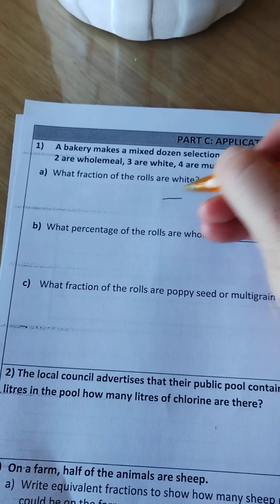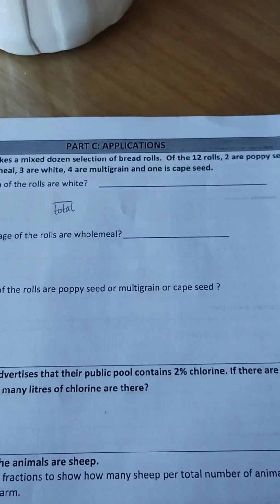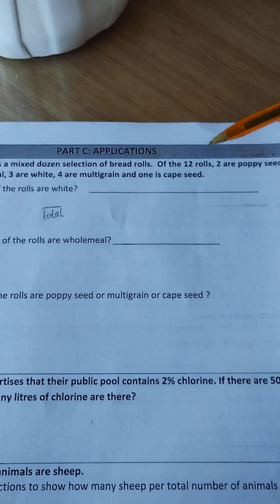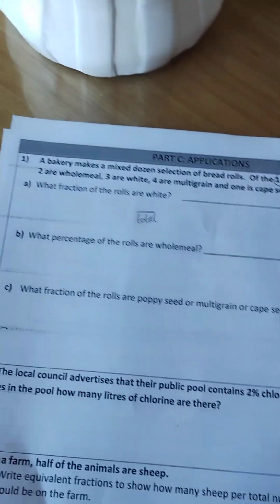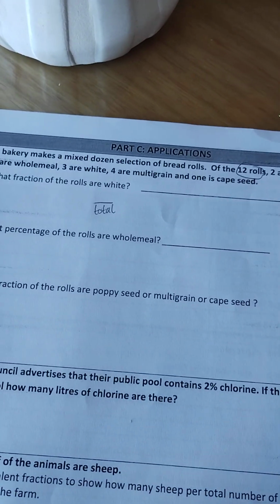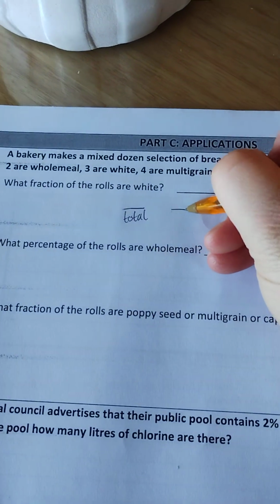So what we have to do first is work out our denominator, and we know our denominator is always the total amount. So how many bread rolls do we have in total? Well, they actually tell us, of the 12 rolls. So 2 plus 2 plus 3 plus 4 plus 1 should give us the 12. So that will be my denominator.